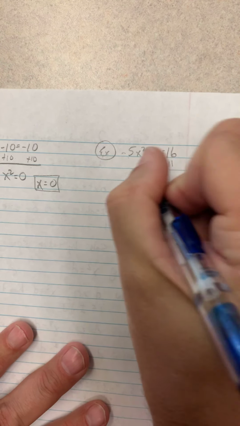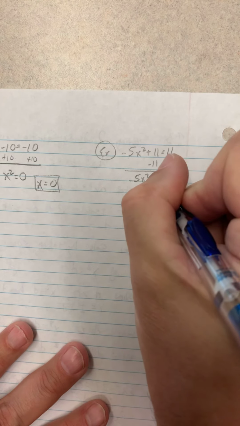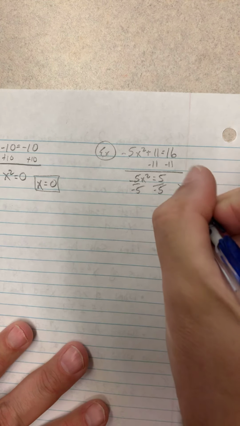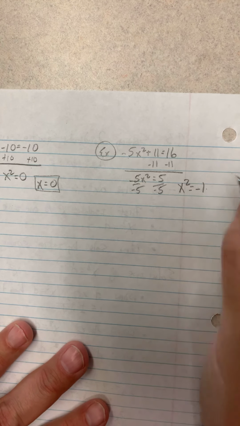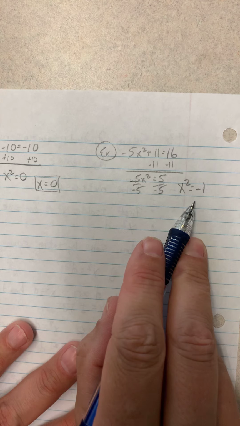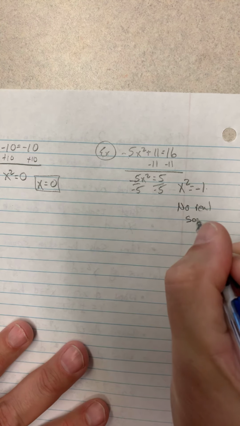Let's see what it looks like. Negative 5x squared is equal to 5, exactly what we saw coming. X squared now is equal to negative 1, and because this is negative, there is nothing times itself that gives me a negative product. When I see that, this is no real solution.